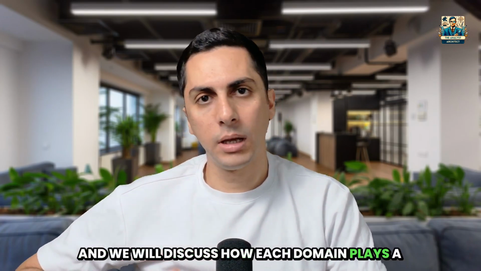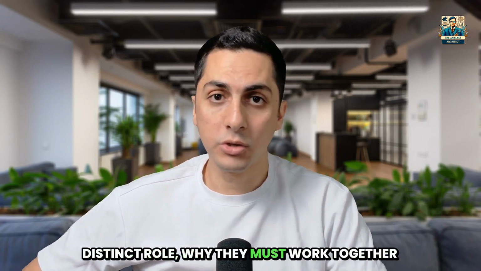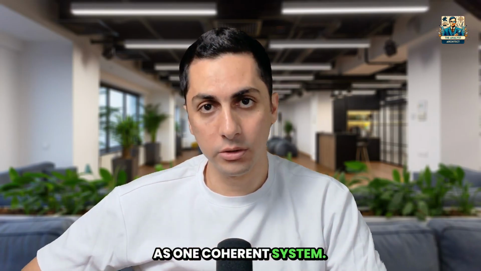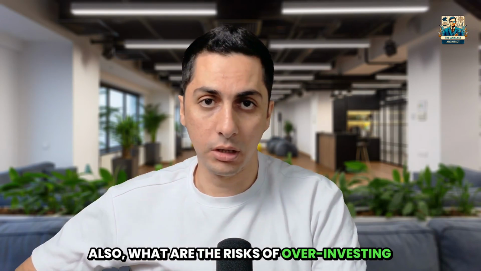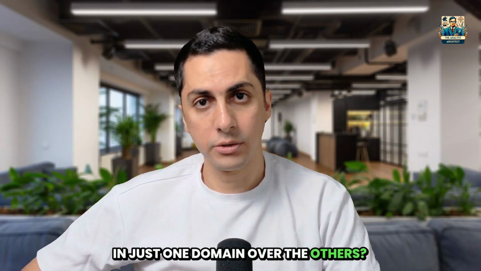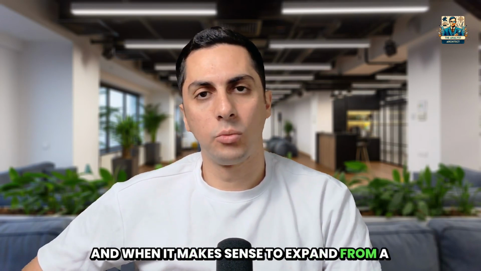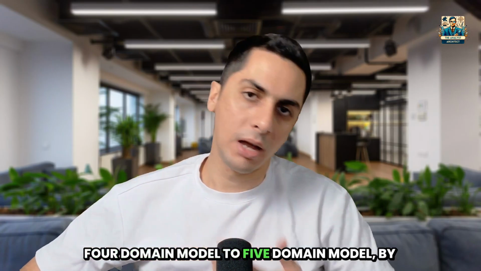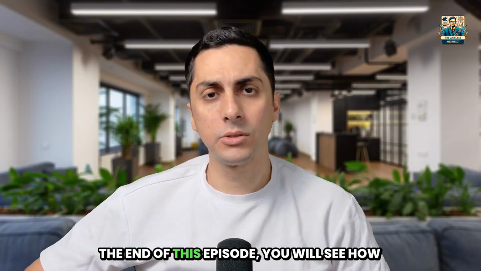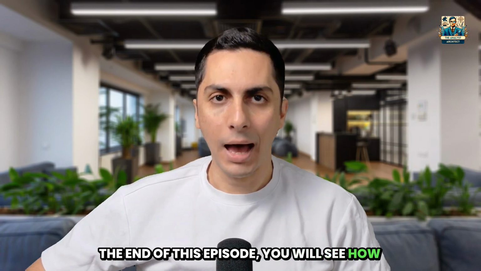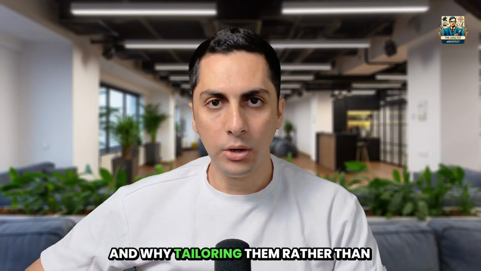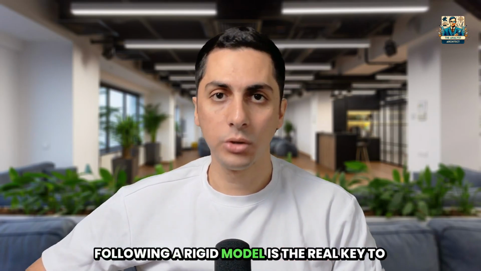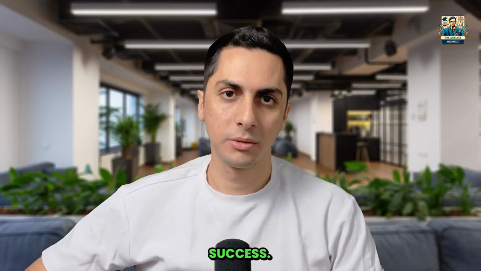application, and technology. And we will discuss how each domain plays a distinct role, why they must work together as one coherent system. Also, what are the risks of over-investing in just one domain over the others, and when it makes sense to expand from a 4-domain model to 5-domain model. By the end of this episode, you will see how these domains bridge strategy to execution, and why tailoring them rather than following a rigid model is the real key to success.